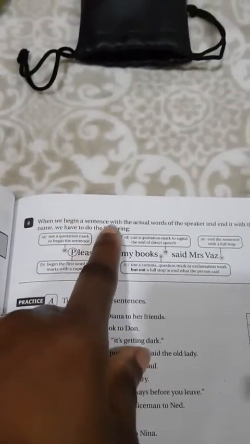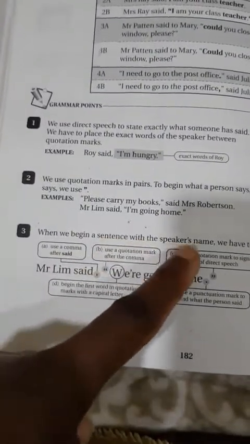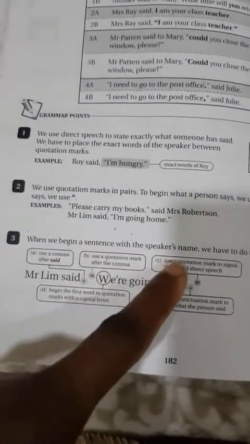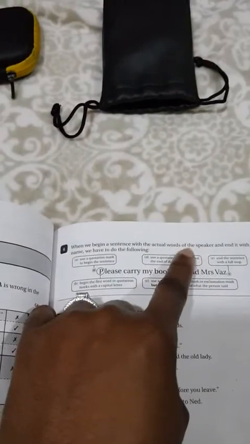Now for rule 4, it says when we begin the sentence with the actual words of the speaker. So you see, I told you that was the difference between 3 and 4. In 3, it says when we begin a sentence with the speaker's name. So think of it as, when we begin with the speaker's name, but here, when we begin with the actual words of the speaker.